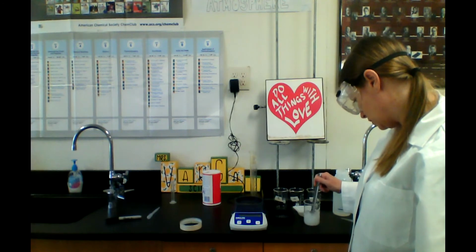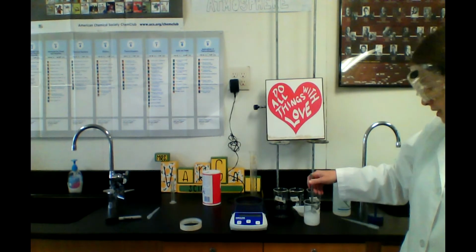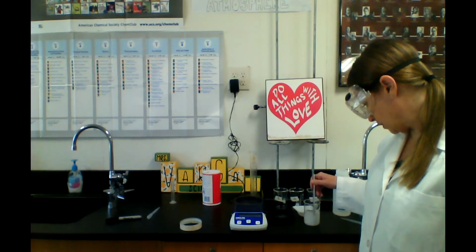Remember from our pre-lab, we're going to start by preparing the 20% sodium chloride solution. We're going to take from this 100 milliliters of stock solution that we just prepared, and we're going to measure out 16 milliliters. 16 milliliters of this stock solution.